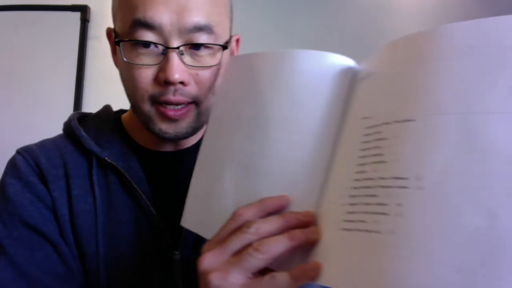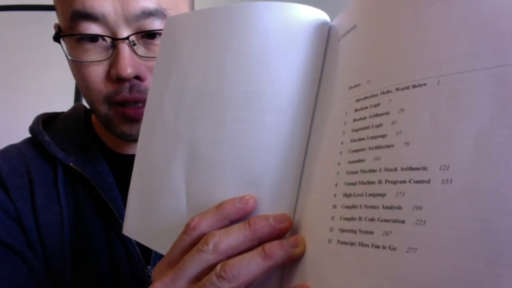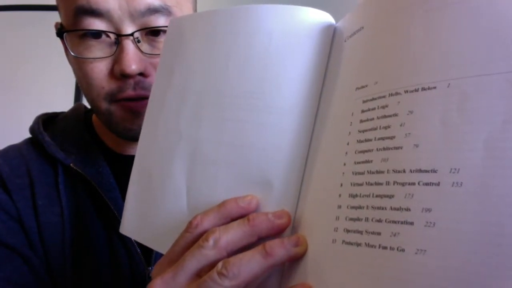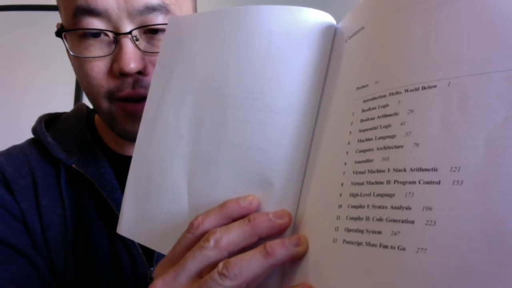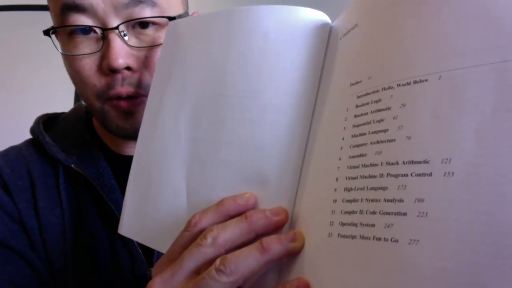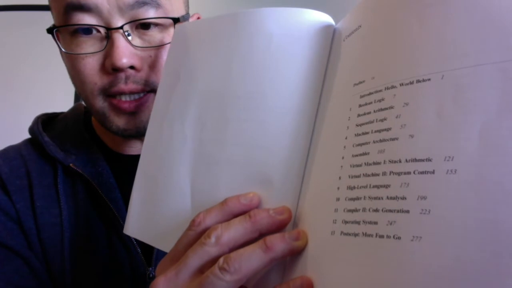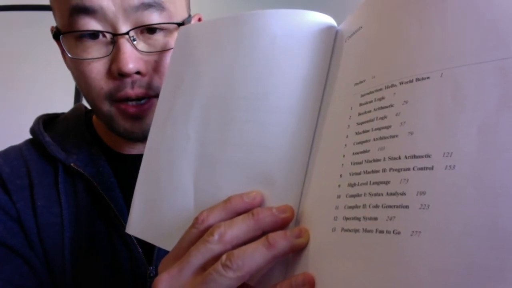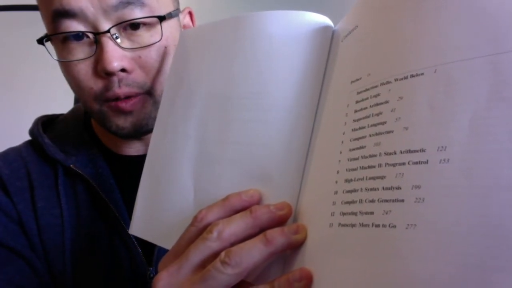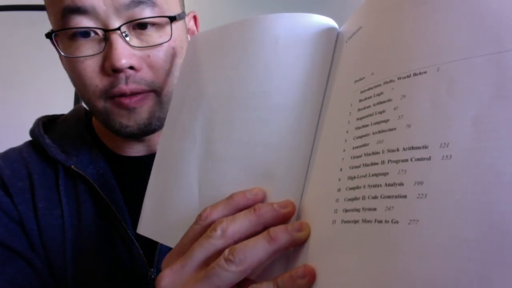This book has various chapters, as you can see. Particularly the first 5-6 chapters I find extremely useful for beginners in computer science, and I will be covering a series of video tutorials based on the first 5-6 chapters. So stay tuned.